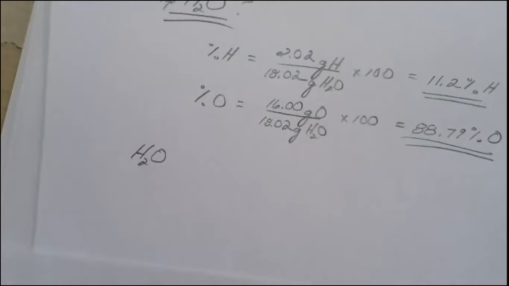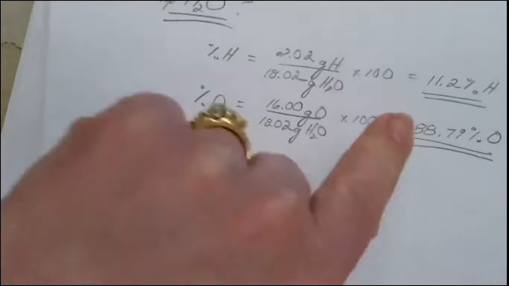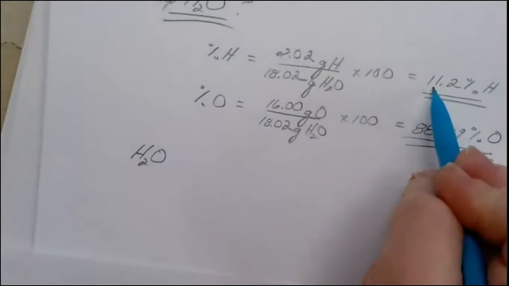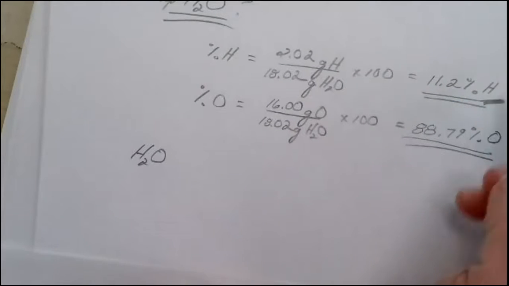Remember Joseph Proust said what makes a compound is not where you get it or the sample size, it's the mass ratio. So if you have 1 drop of water, 5 liters of water, 11.2% of the mass is from hydrogen, 89% is from oxygen.